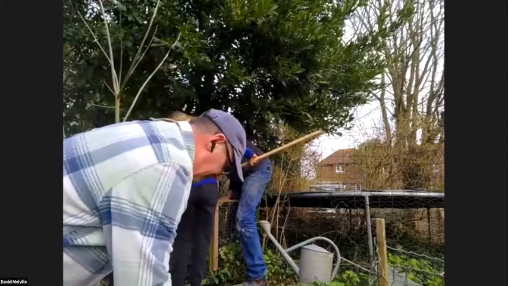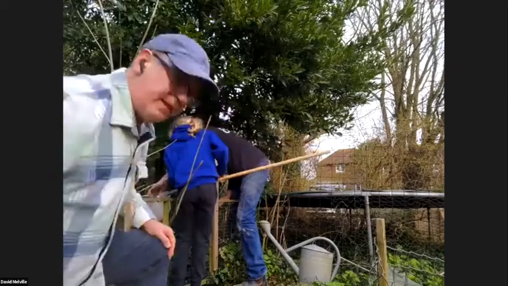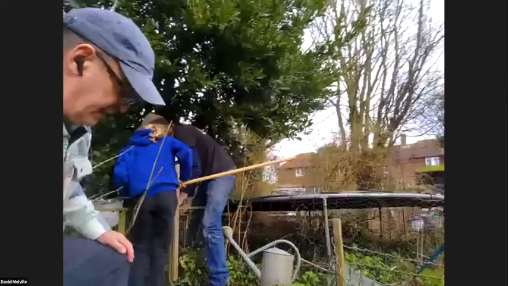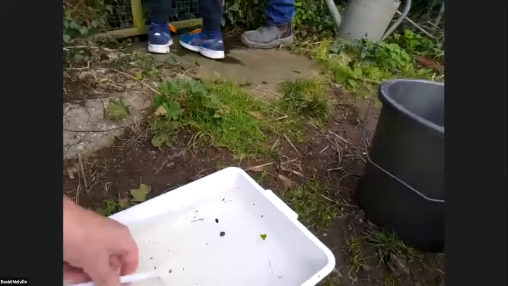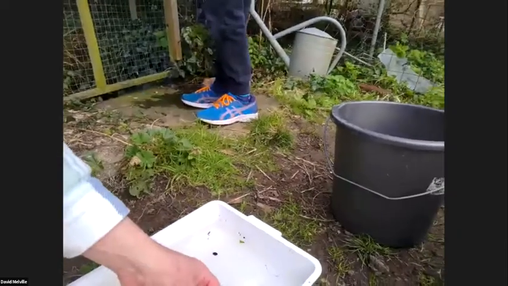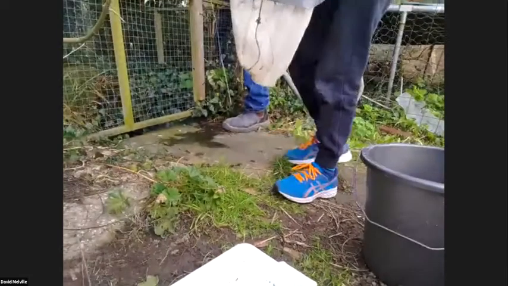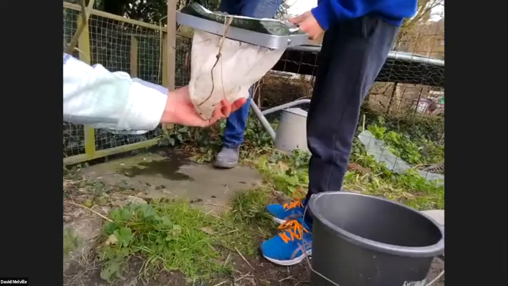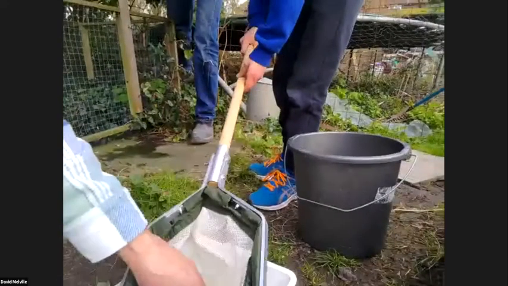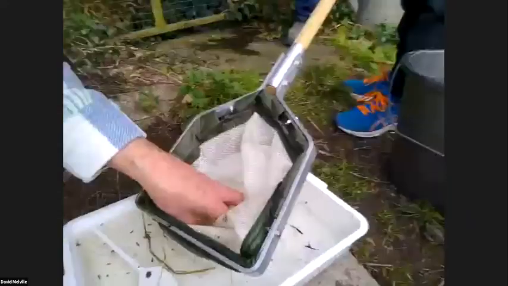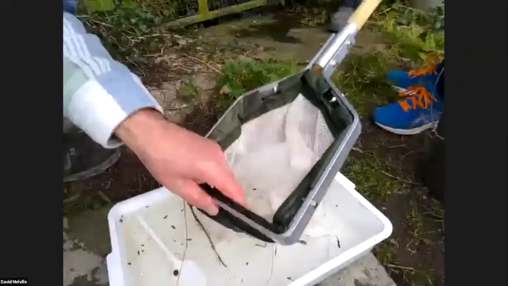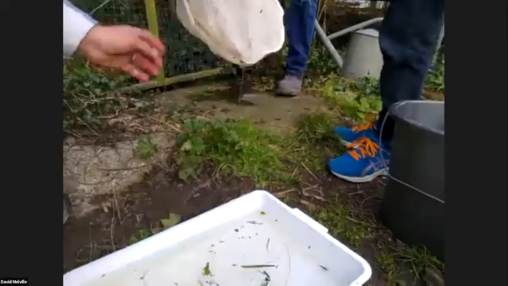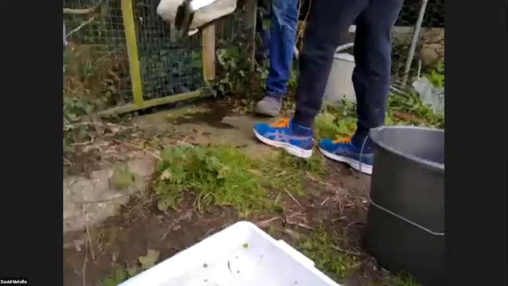Oh yes, it's well camouflaged. So some of the things I'll just show you here. Don't know if you can see that or not, but there's definitely some snails. I will just turn this upside down, Samuel. That's it. Thank you. And just dip it in again. Hope you can see that. Yeah, not bad.